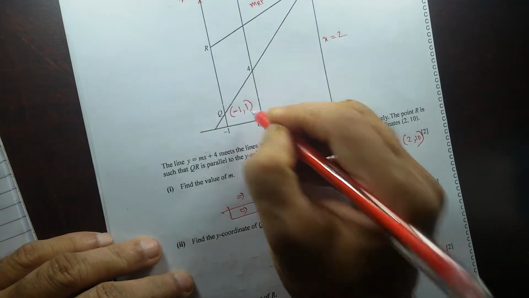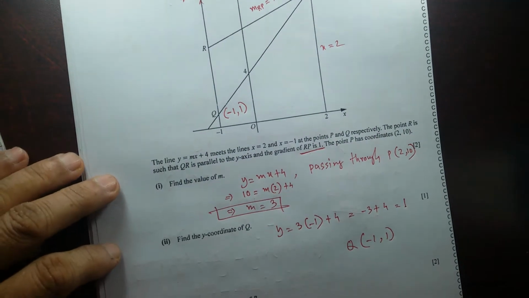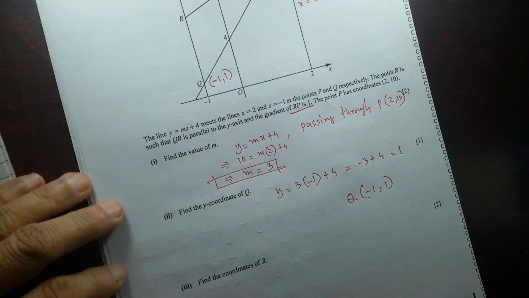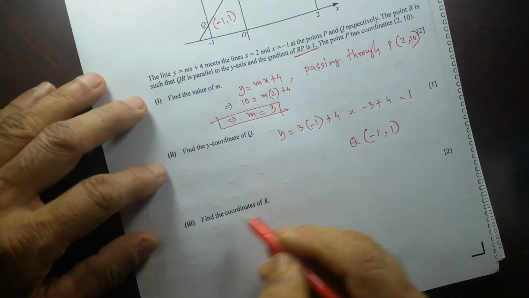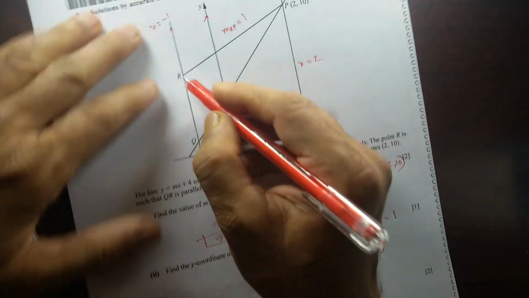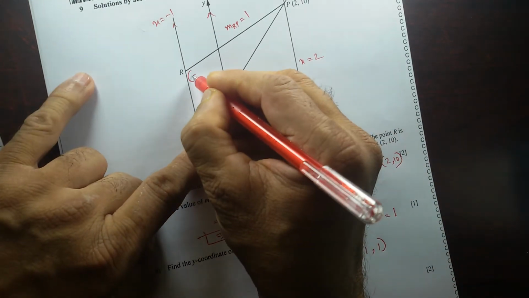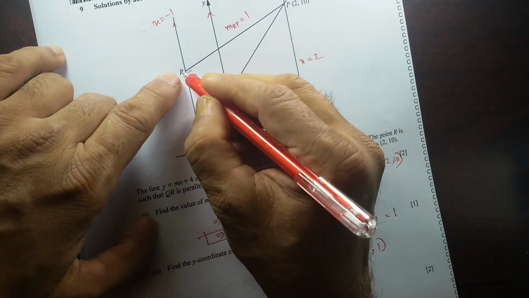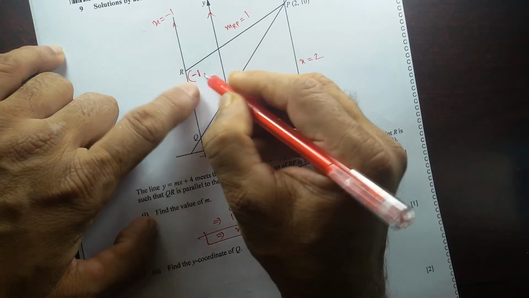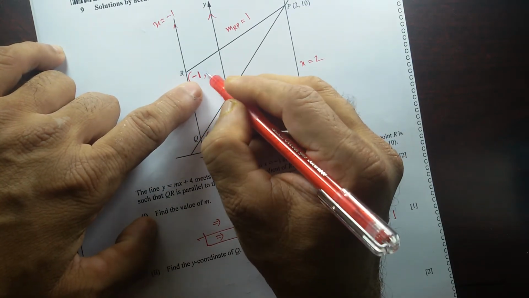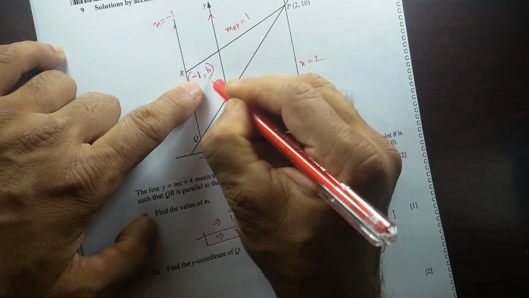So I'm going to write this down over here. Now, the next question says find the coordinates of R. As before, I know that the x coordinate of R is minus 1. I don't know the y coordinate, so let it be b.